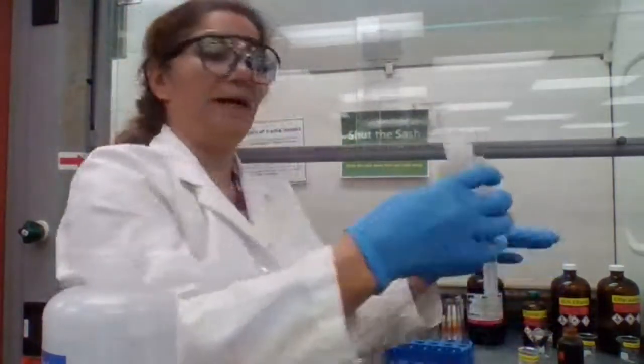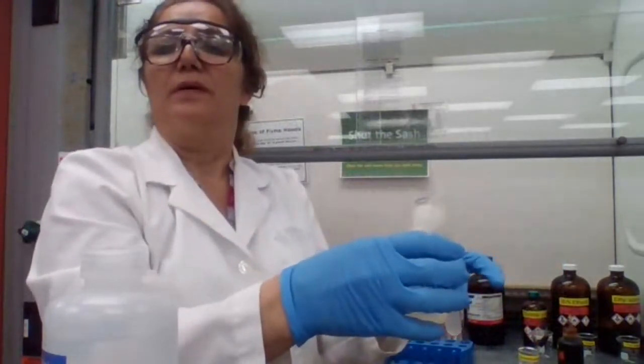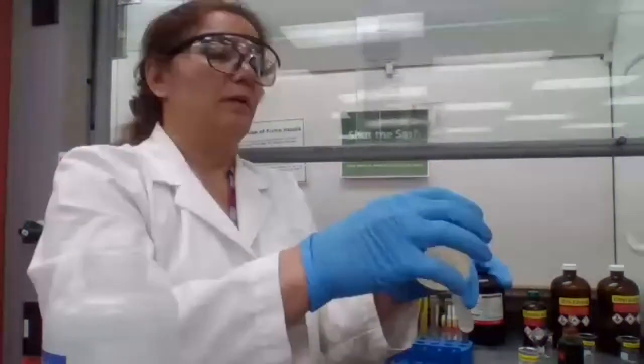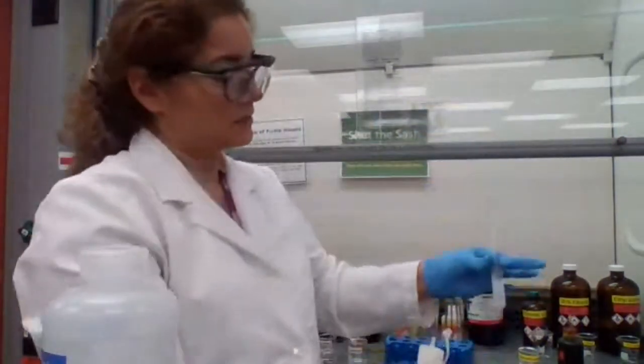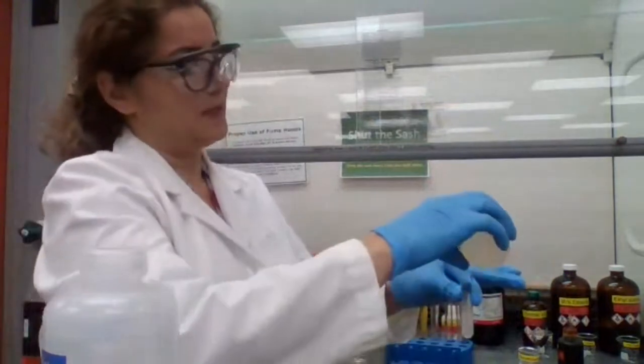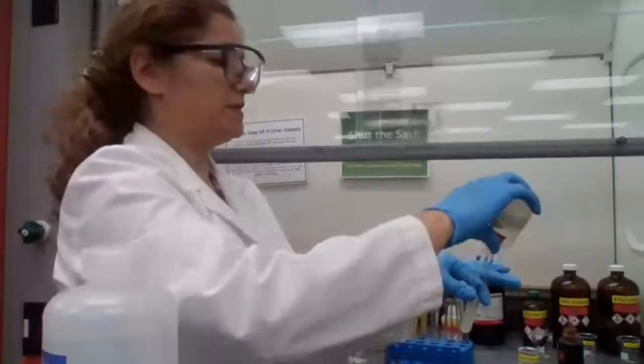Going to add sodium hydroxide, since it's the same experiment. I'm just repeating the same steps. I add 10% sodium hydroxide to make the solution basic.